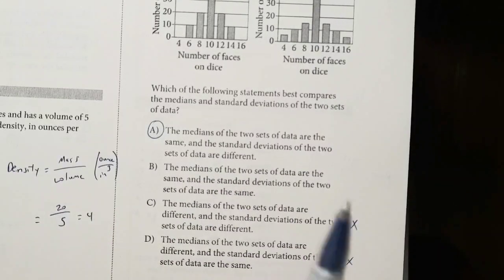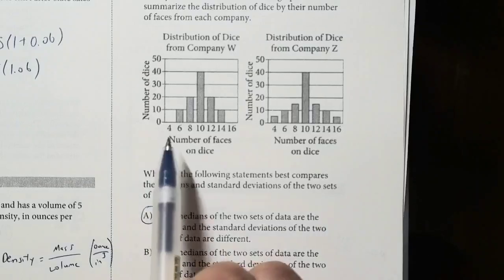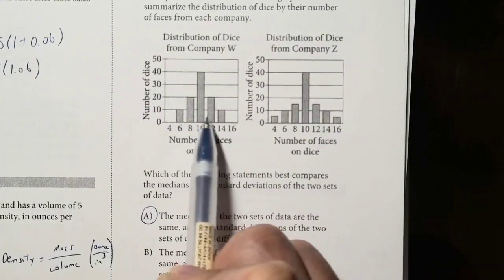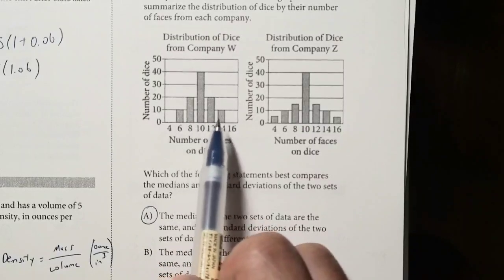Median and standard deviation. Median, what's the median? It's the middle number. What's the middle number for this set over here? Well, conveniently, it's very nice that it's symmetric.